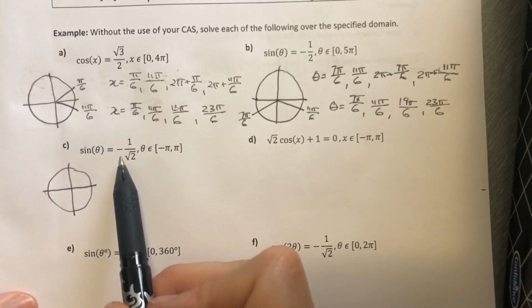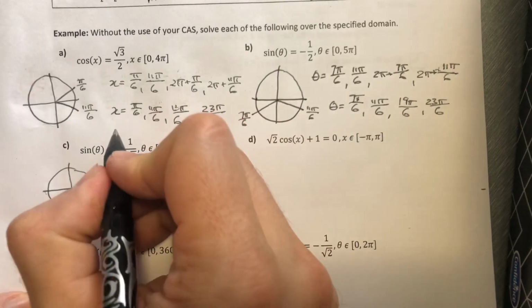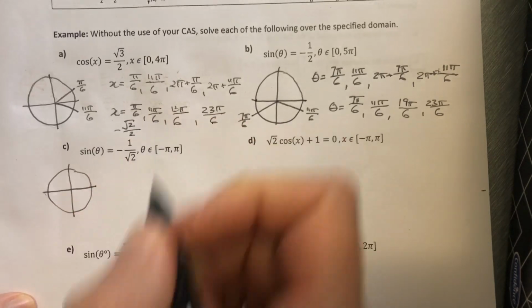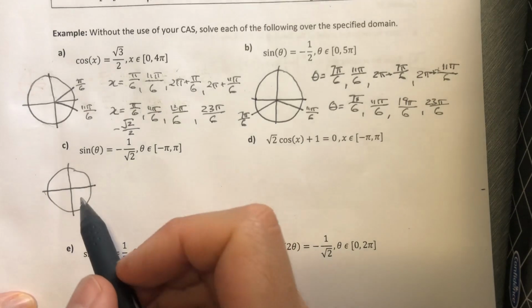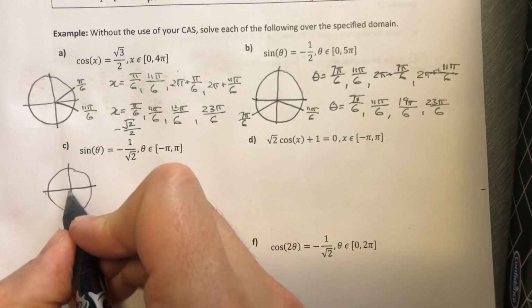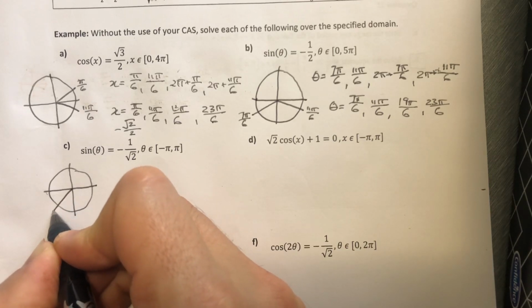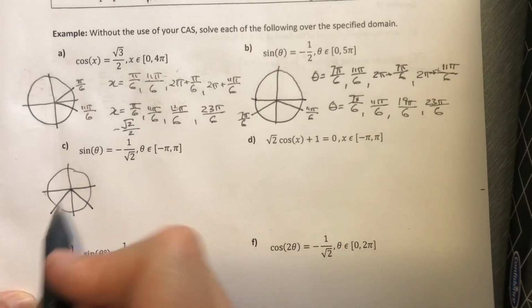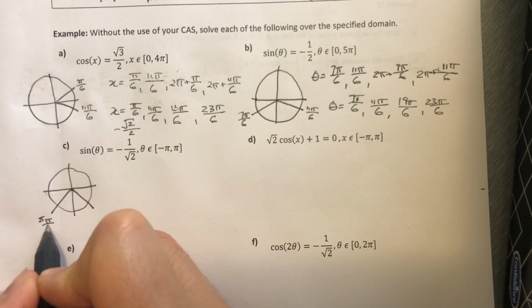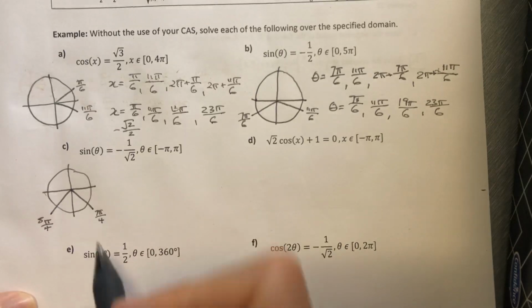Alright, so when is my sine length -1 on root 2? Now remember, -1 on root 2 can be the same as -√2 on 2. Exact same thing. And we're going to get that, if you can remember your exact value table and kind of rotate around the circle with it. We're going to have it here and here. So this would be 5 pi on 4. And we'd also have 7 pi on 4 as well.